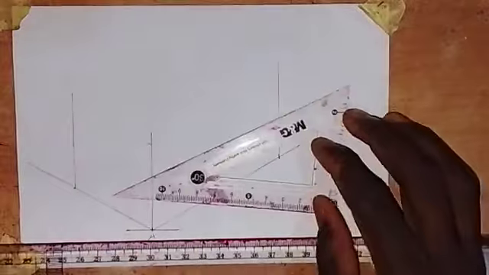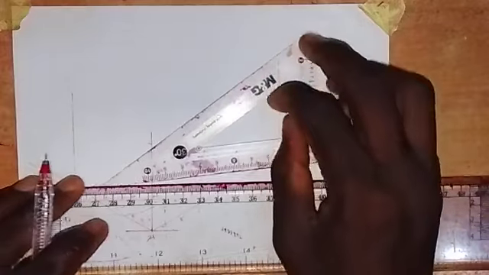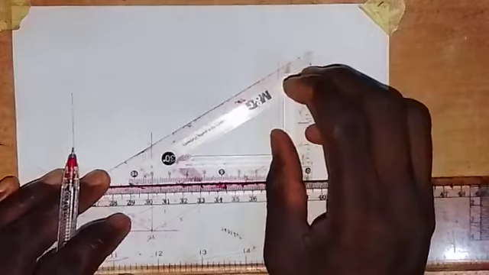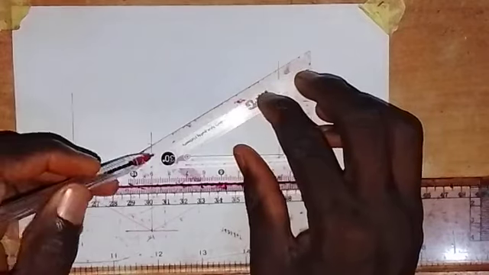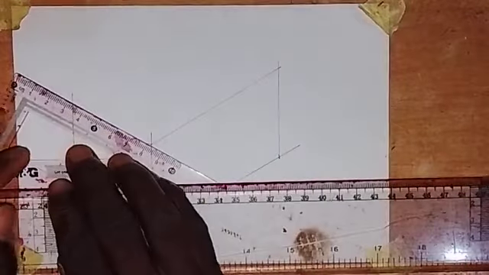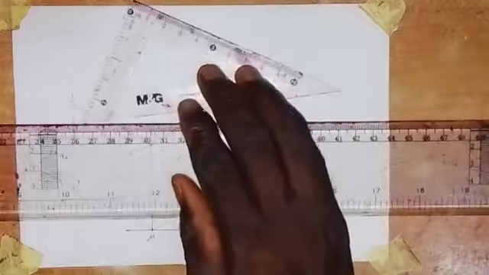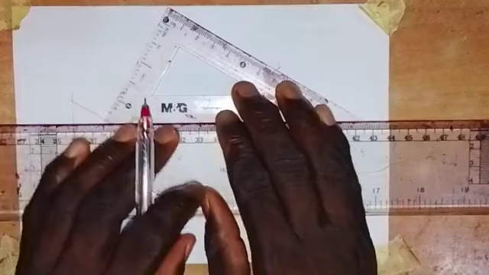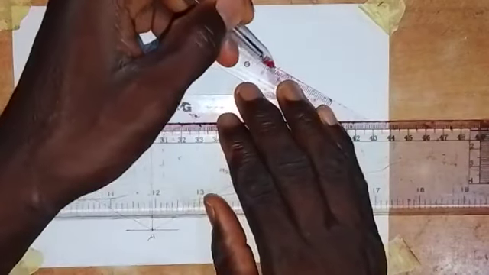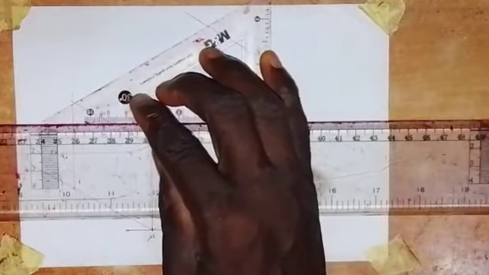Then I'm going to turn the set square this way. Bringing it to this point, I will draw a line in this direction, and then I will turn it here and draw a line in this direction, coming to this point here. At this point, I will also draw a line in this direction, and then I will turn the set square this way.